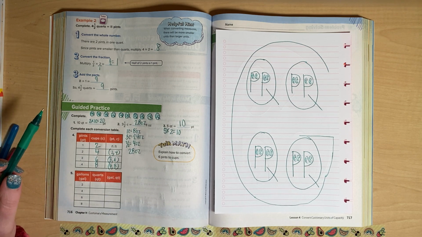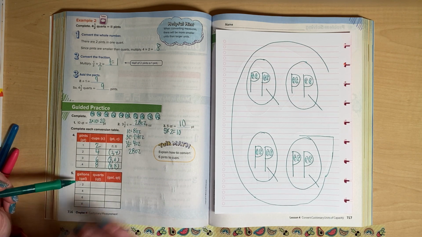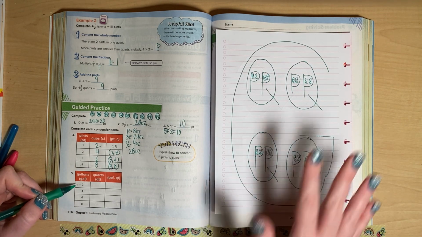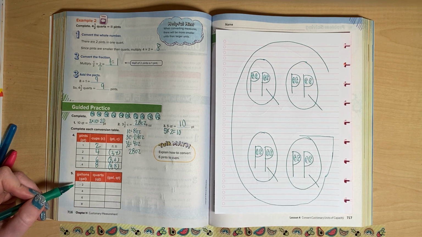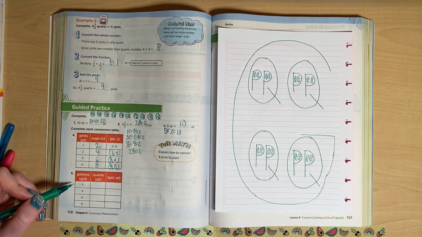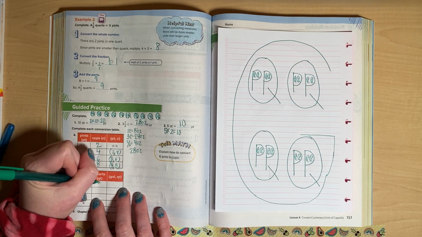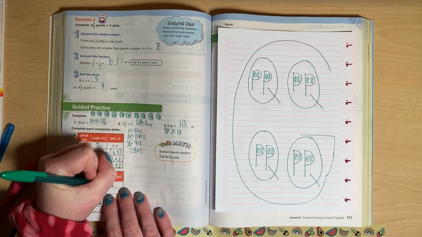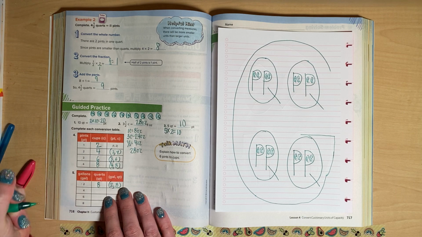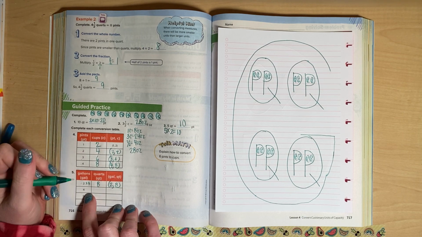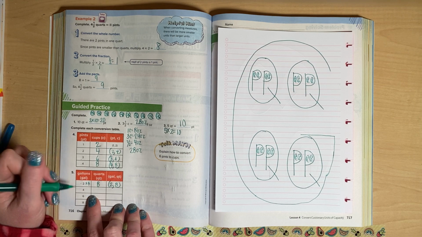All right. Now we're going to do gallons. So we have 1 gallon here. If we had 2 of these, how many quarts would there be? If there's 4 in 1 gallon, there would be double that for 2, so 8 quarts. So for 2 gallons, we have 8 quarts. What did we multiply by? We multiplied by 4. We can continue multiplying by 4 to figure out the rest of these.